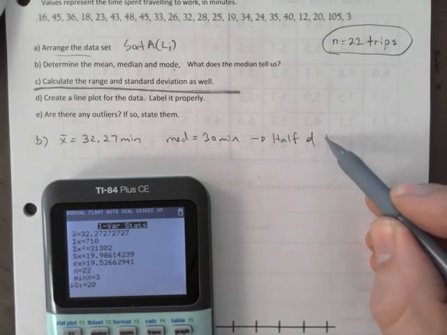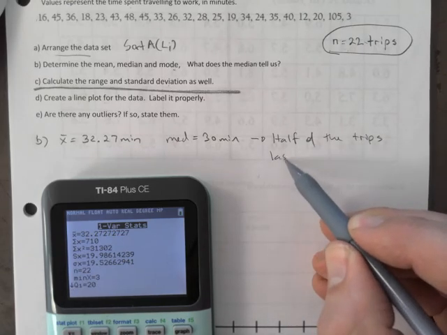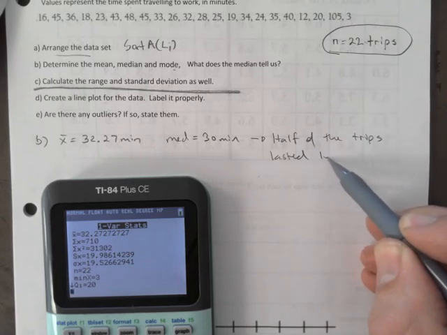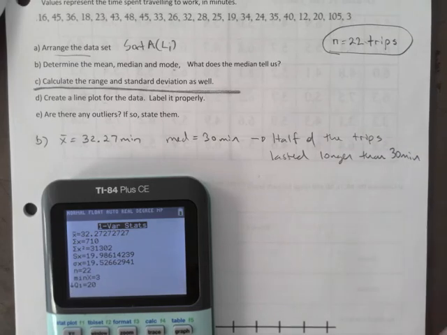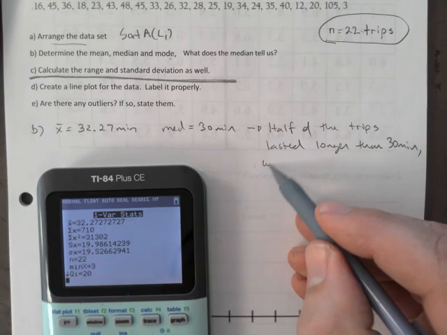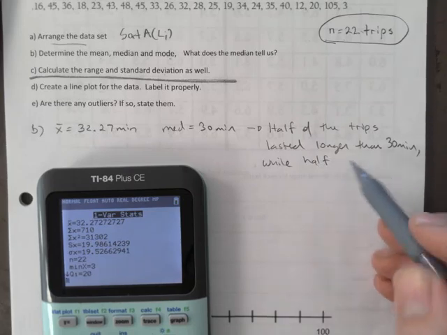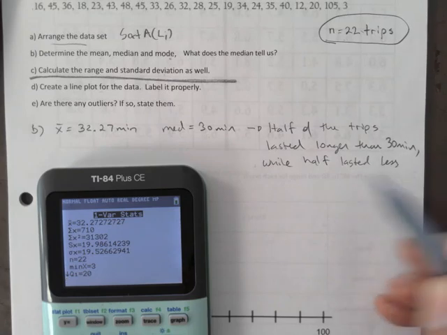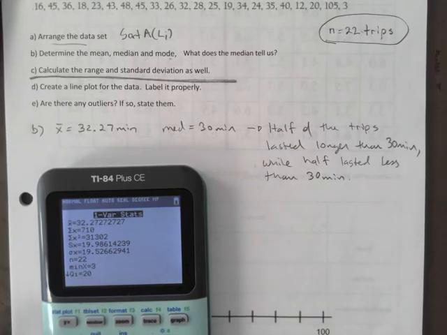Half of the trips lasted longer than 30 minutes, while half lasted less than 30 minutes. Something along those lines. You can use your own words, but that's in a sense what the median tells us.